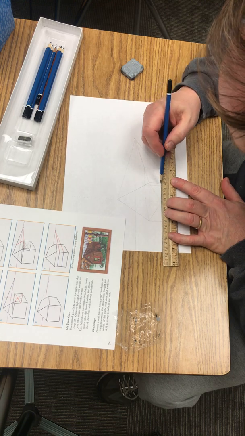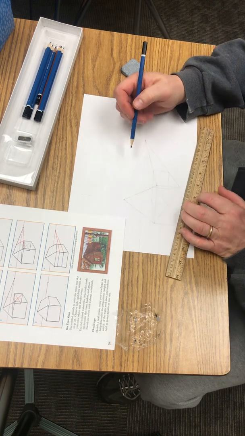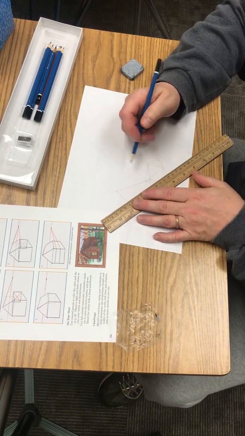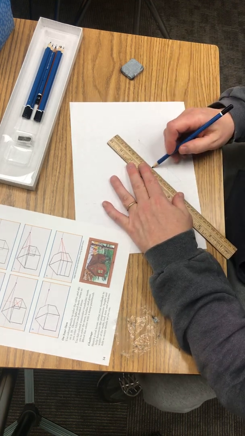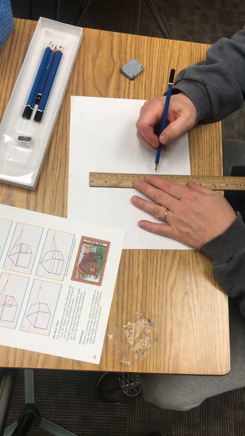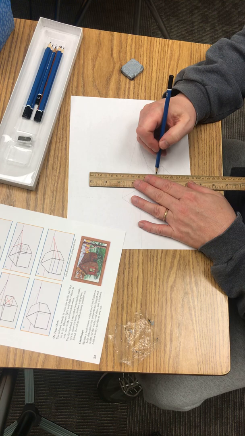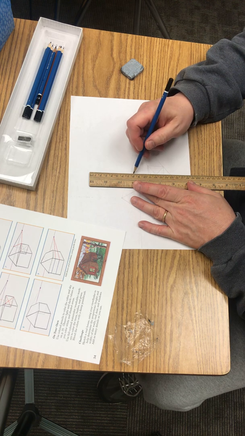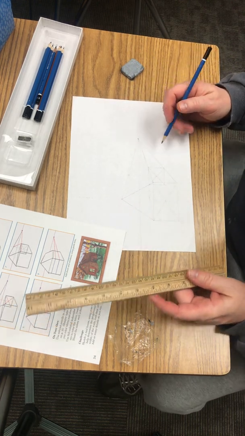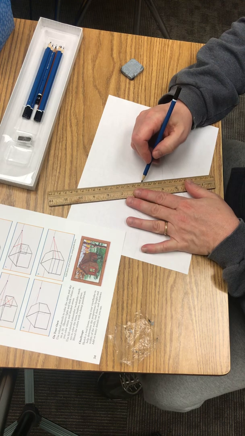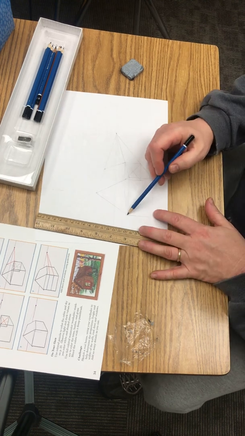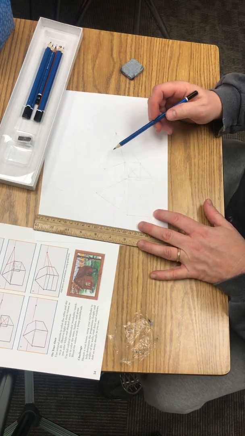Remember, these are all going to be pretty much disappearing eventually. Then I'll make my X, which will give me the center of that back rectangle. And now I'm going to draw a vertical line up to where the point of the roof is. Okay, and so there's the back end of my roof. And so now from that back end, I'm going to draw the back end of the roof to the back corner of the house.